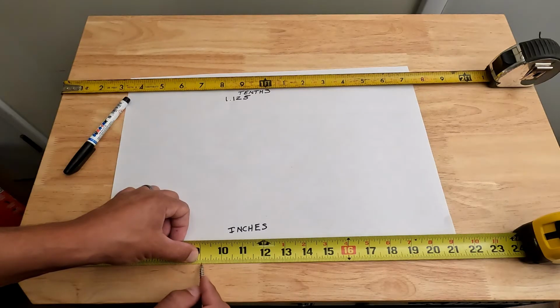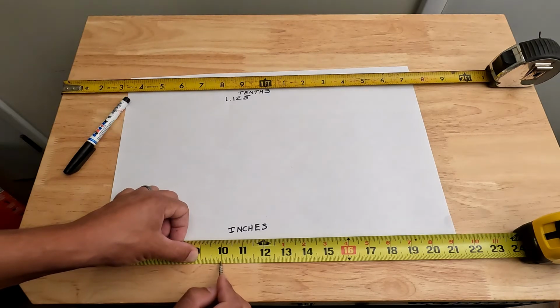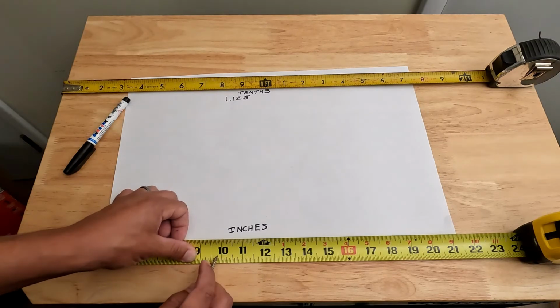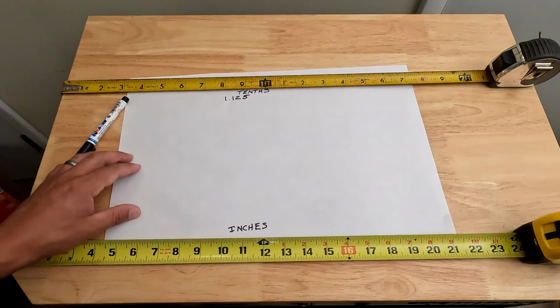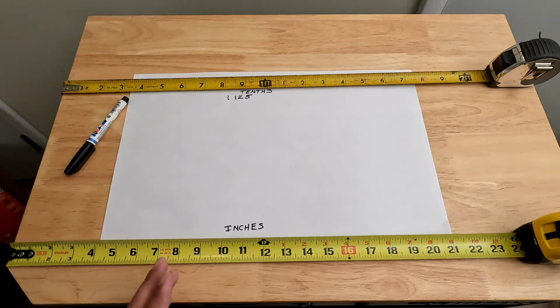And then we can break it down further. Every other one of these tick marks would be an eighth. So we would have 8 eighth marks, which would be 1 inch. And then we can break it down further into quarters. Right here, we have 1 quarter, 2 quarters, 3 quarters, and then 4 quarters, which would be 1 inch. And then we can also break it down into a half. A 1/2 inch would be right here. So we have 1/2, 2 halves, which would be 1 inch. So that's how you break down the tape measure that most people are going to be using.